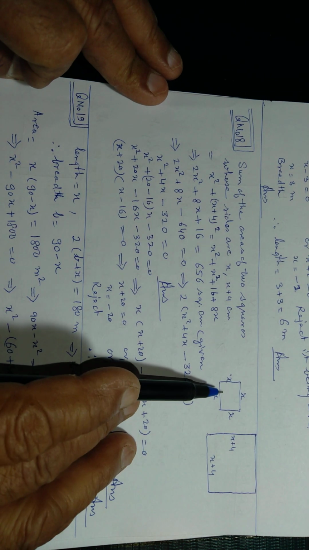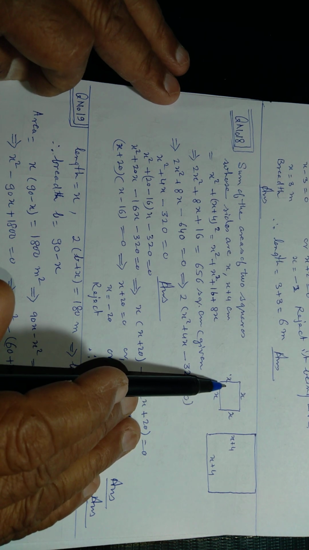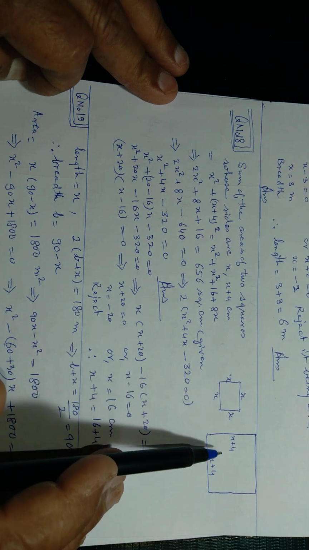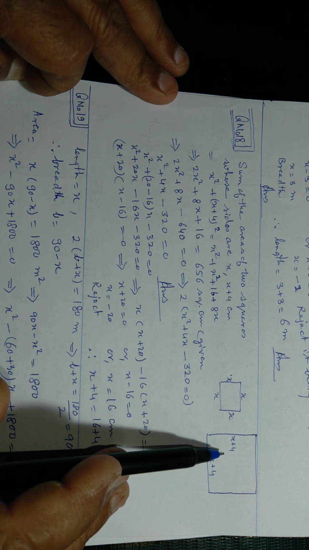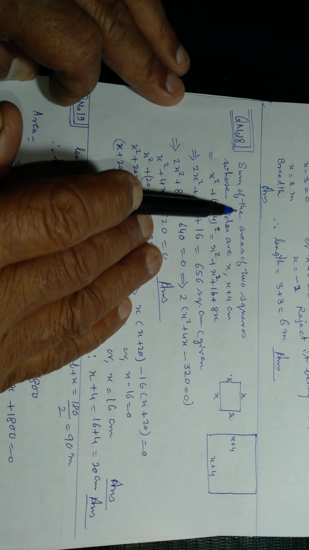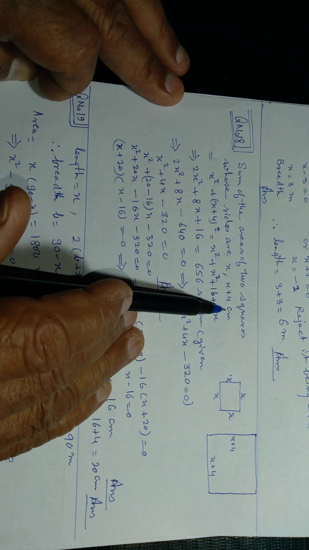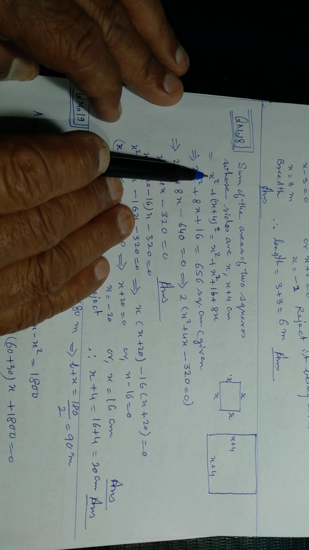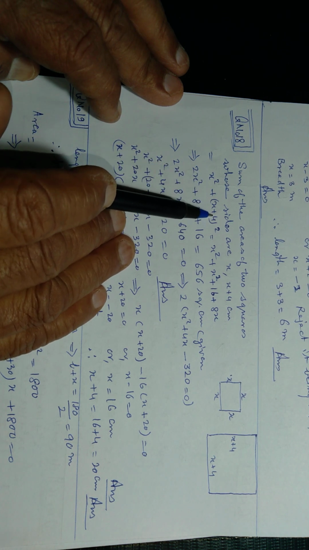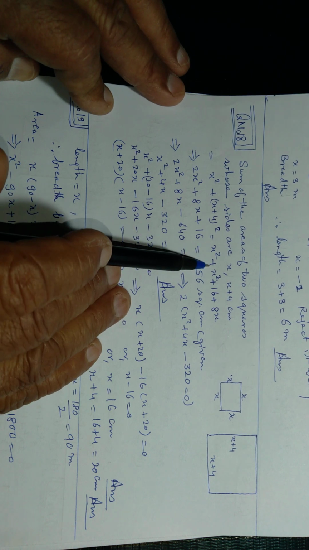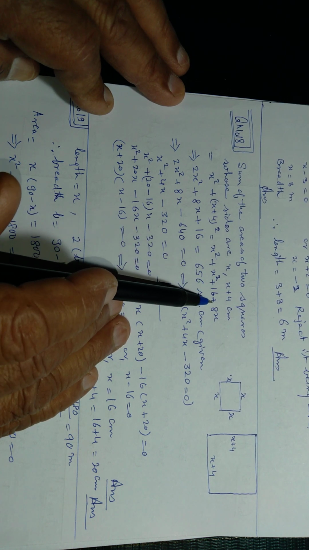You see, I have drawn the picture also. There are the two squares, one square having the side x and the other having the side x plus 4. The sum of the areas of the two squares whose sides are x and x plus 4 centimeter: here you see x square plus (x plus 4) whole square will be equal to x square plus 16 plus 8x.